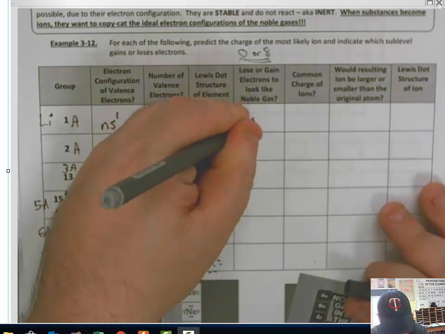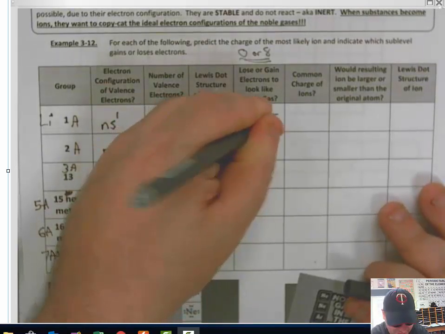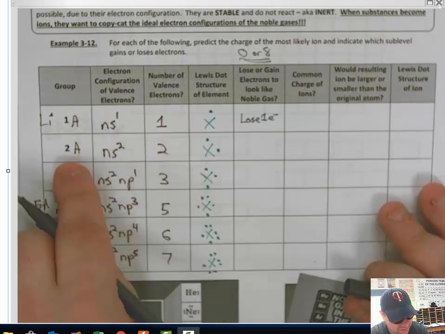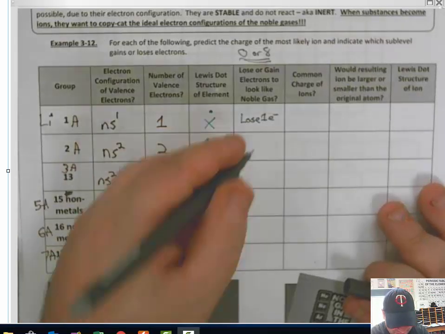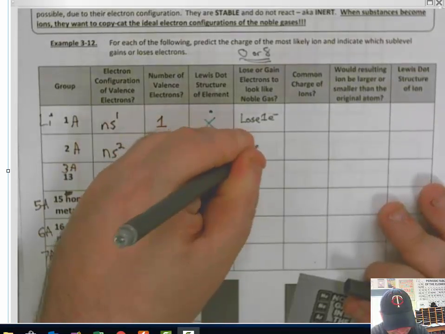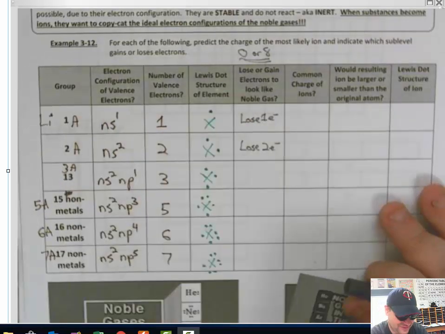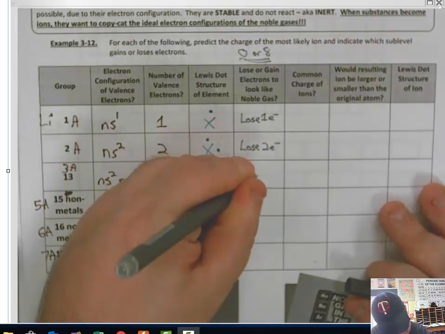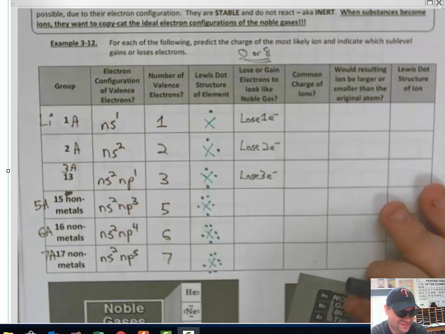Because metals are losers of electrons. Metals are total losers. Okay? Group 2, the alkaline earth metals, are going to lose 2 electrons. Aluminum, group 3A, is a metal. It's going to lose 3 electrons.